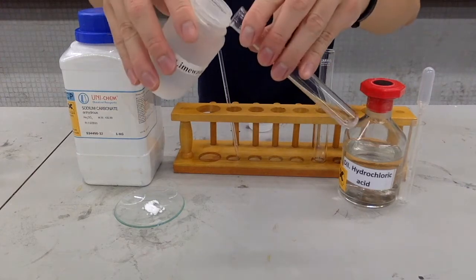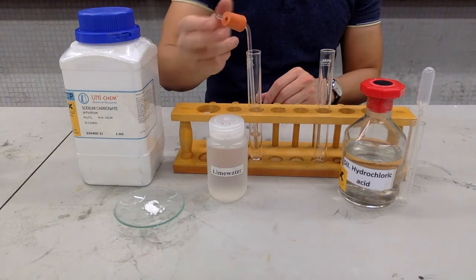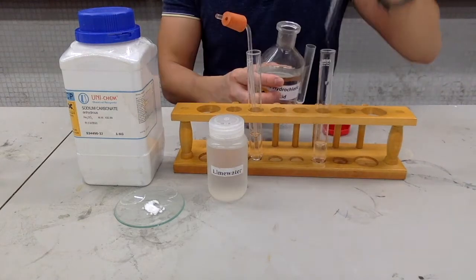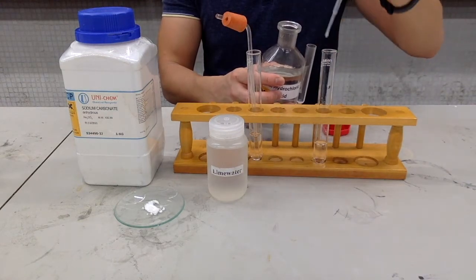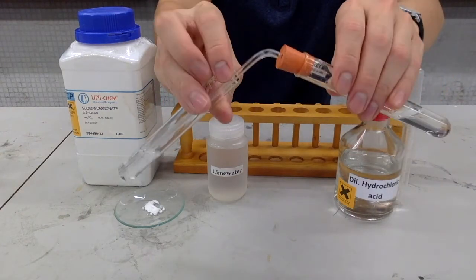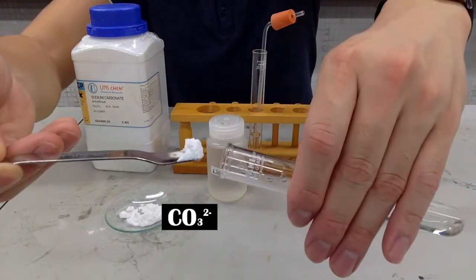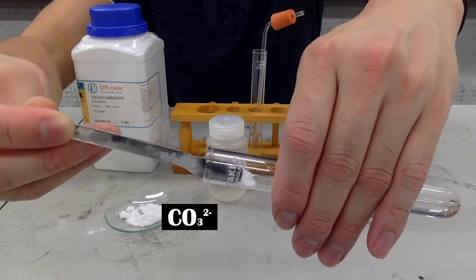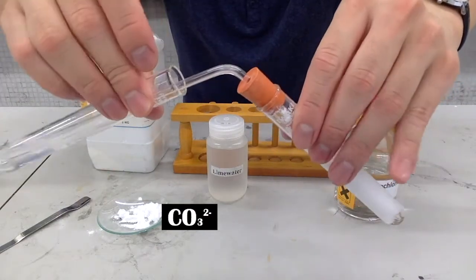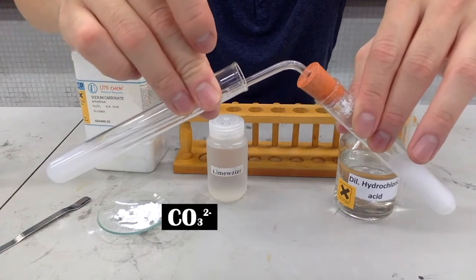Pour lime water into a test tube. Place a delivery tubing into the test tube containing lime water. Pour hydrochloric acid into a test tube. Check whether the rubber bung of the delivery tubing can fit into the test tube containing dilute hydrochloric acid. Transfer the sample containing carbonate into a test tube with dilute hydrochloric acid. Connect the delivery tubing. Drop the carbonate into the hydrochloric acid. Bubbling occurs in the hydrochloric acid and the lime water turns milky.